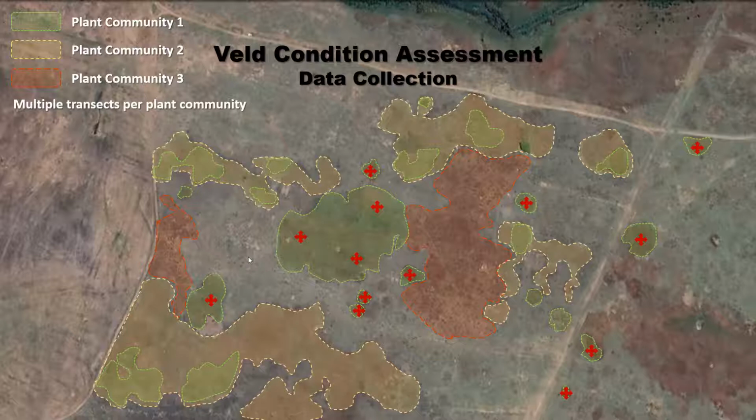So you can see the little crosses here. In this plant community 1 representation over here, we've got 3 transects that we're doing over here. And then to make sure that this plant community is the same as that one, we've done transects there, there, and all the others there, making it 13 in total.